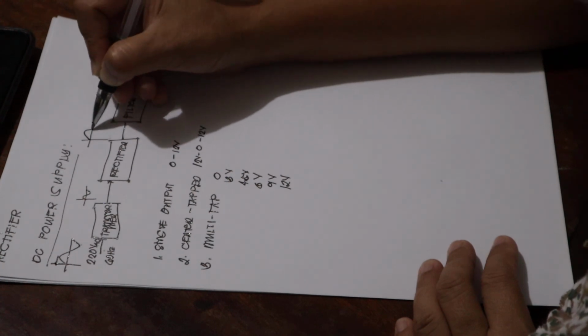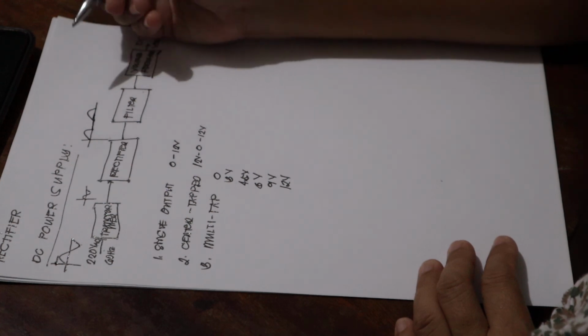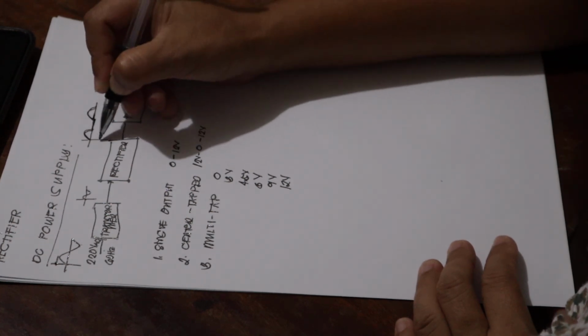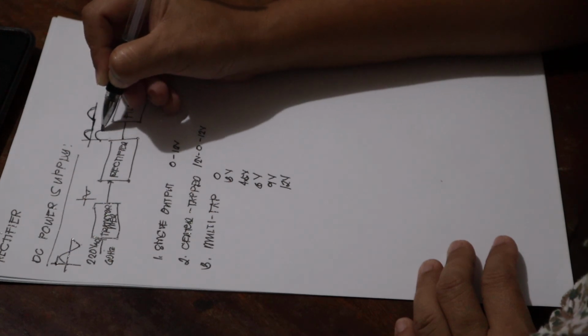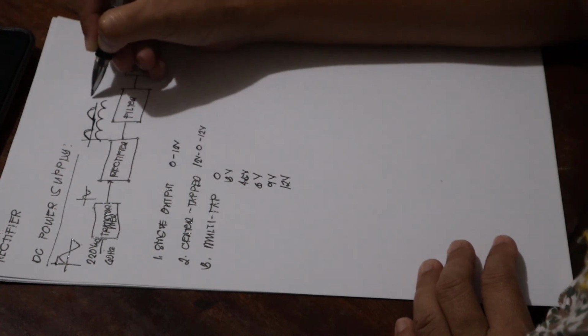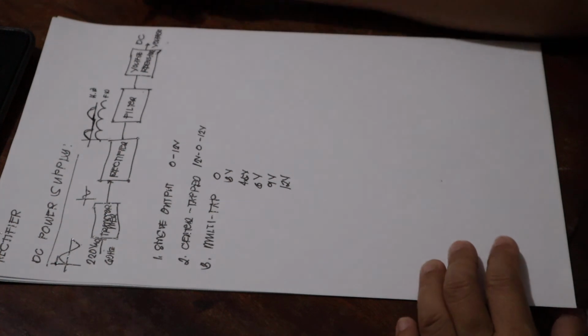If it is a half-wave rectifier, then the waveform looks like this. If it is full-wave, it looks like this. So this is your half-wave and this is your full-wave rectifier.